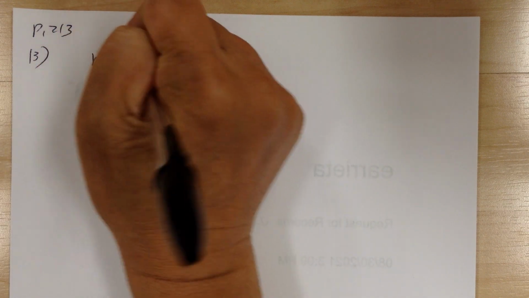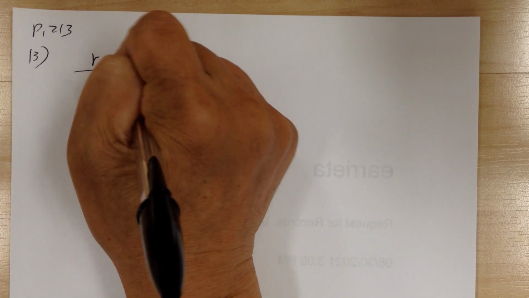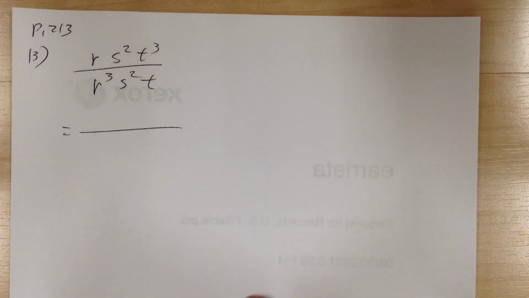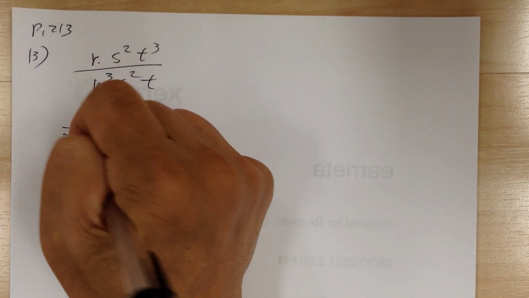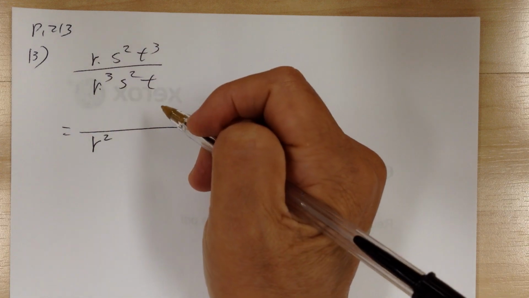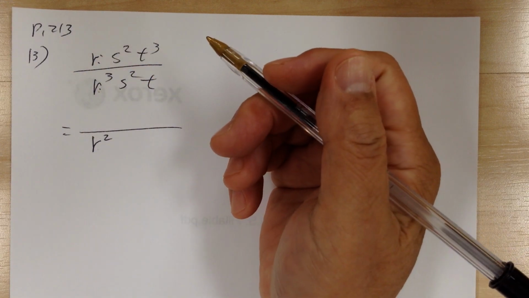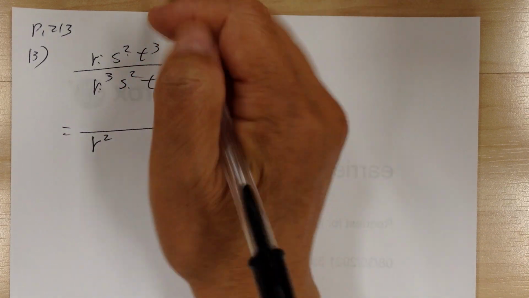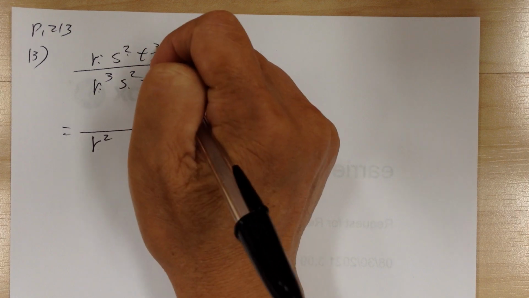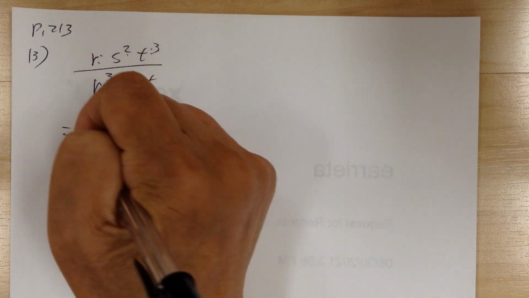Number 13, you have r s squared t cubed over r cubed s squared t. So again, do the number, there's no number, so you do the alphabet. So r over r cubed, you're going to get r squared left over on the bottom when you cancel out. One of these cancels out with one of these, so you got 2 left over. Okay, and then the s squared and s squared cancel out, so that's nice. T cubed over t, so one of the t will cancel, so you got t squared left over on the top, and that's it.